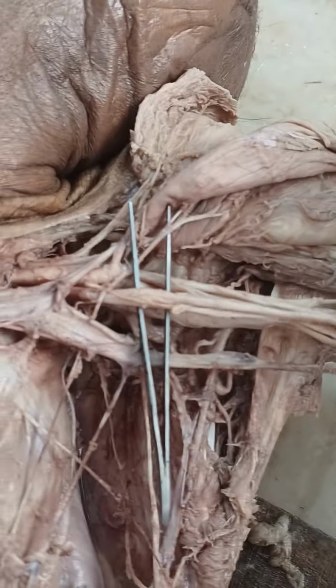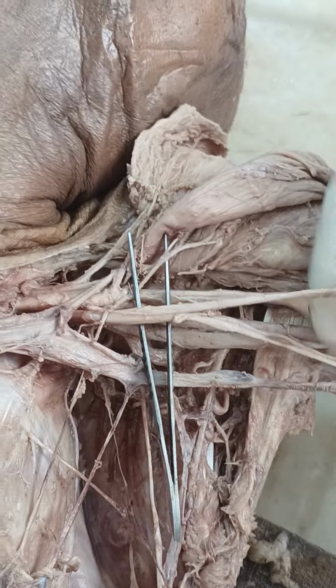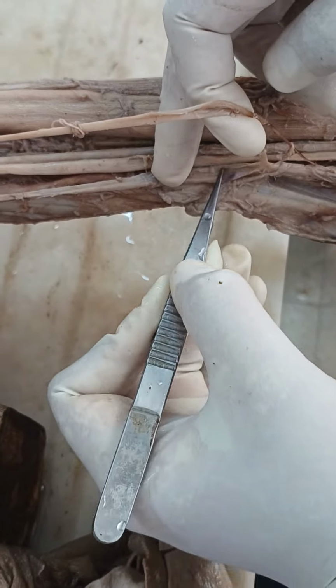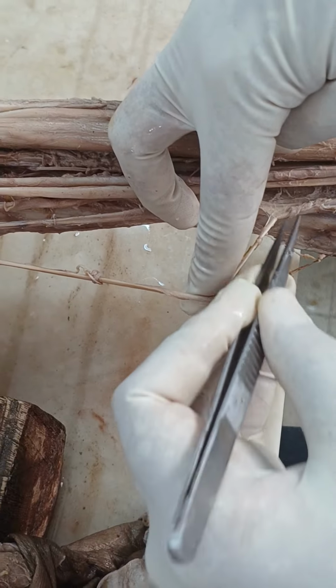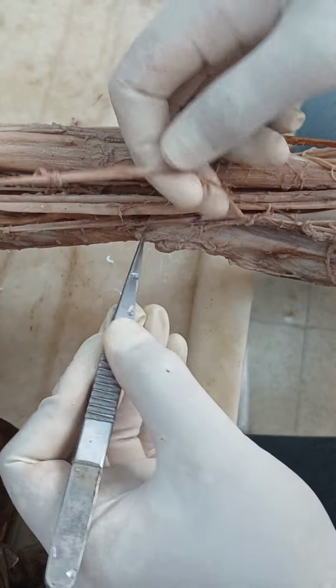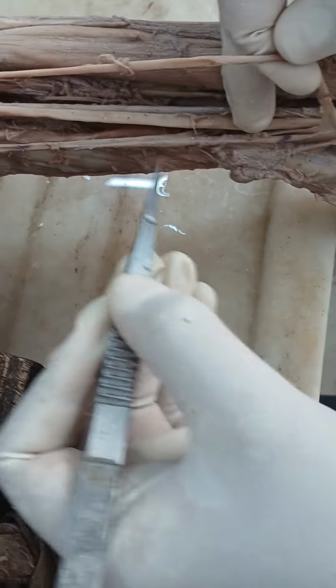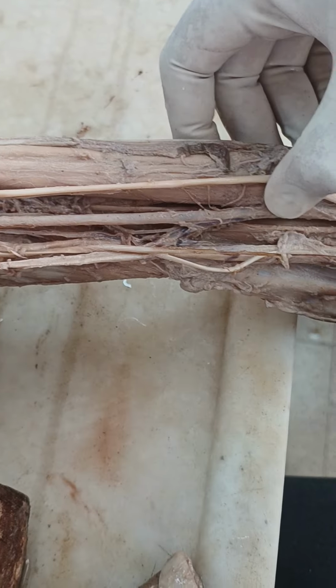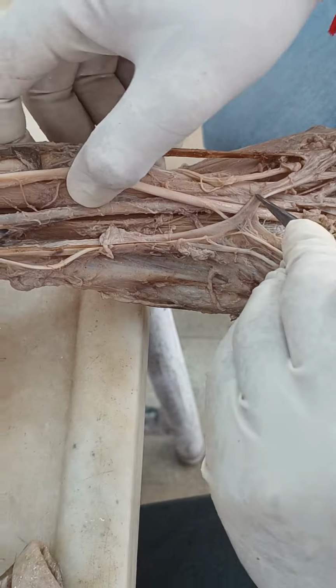Here I will keep the forceps over the medial cord, and this nerve is the medial cutaneous nerve of the forearm. At the elbow level, it divides into anterior and posterior divisions. The posterior division mainly runs along with the basilic vein. This is the basilic vein, and the anterior division runs along with the median cubital vein.